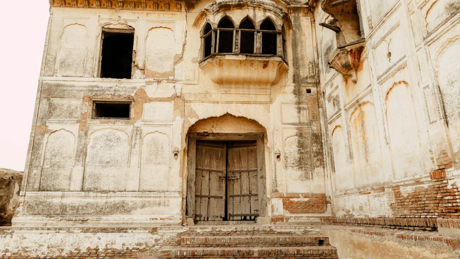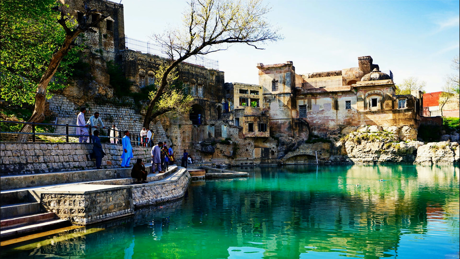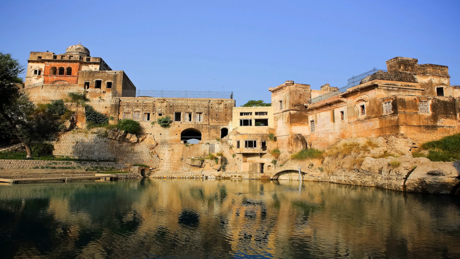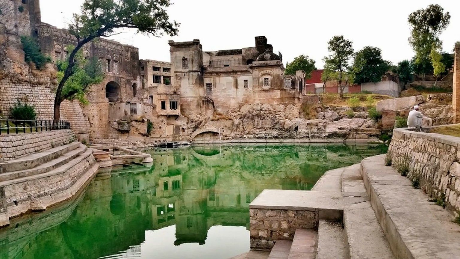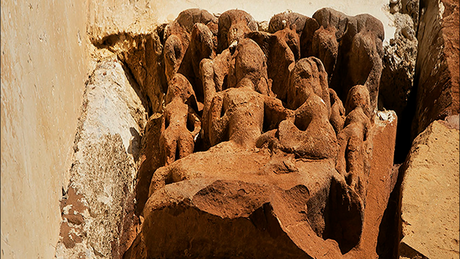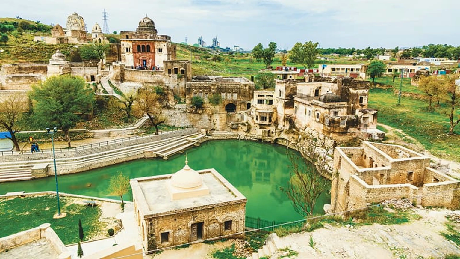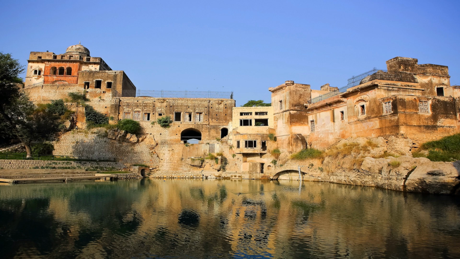The Guptas Raj temples are a complex of Hindu temples located in Chakwal, Pakistan. The temples are dedicated to the Hindu deity Shiva, and they are one of the most sacred Hindu pilgrimage sites in Pakistan. The Guptas Raj temples are said to have been built in the 10th century CE by the Hindu Shahi king Jayapala. The temples are decorated with intricate carvings and sculptures, which depict scenes from Hindu mythology. The temples are also home to a number of sacred pools and springs.